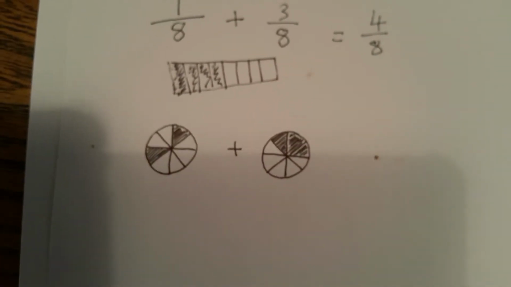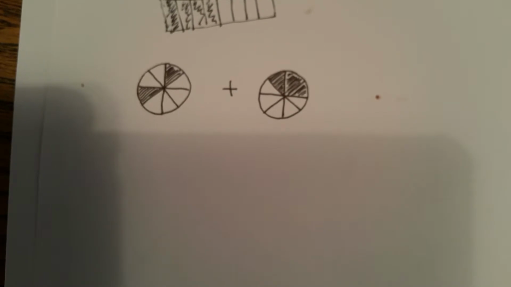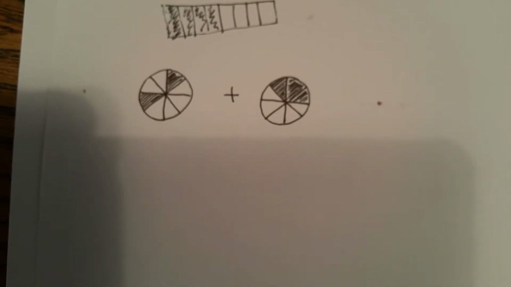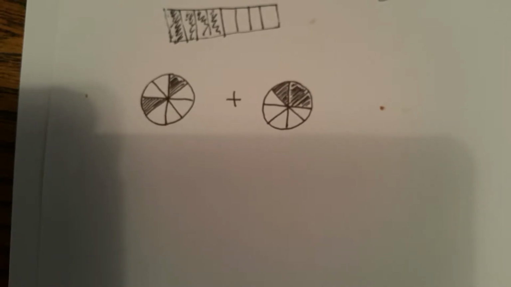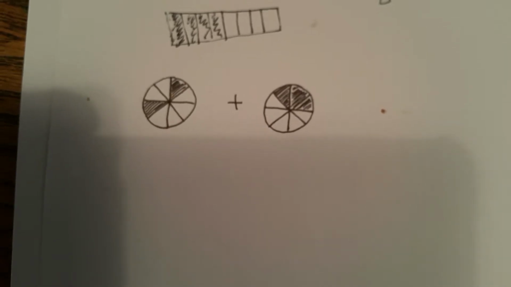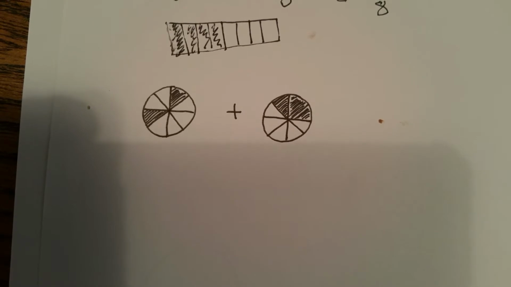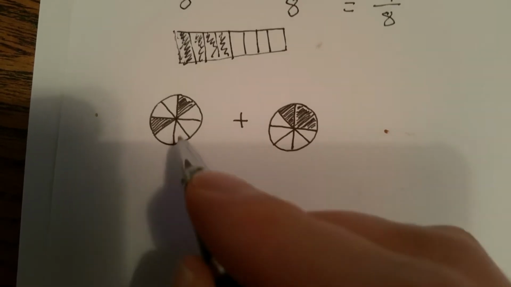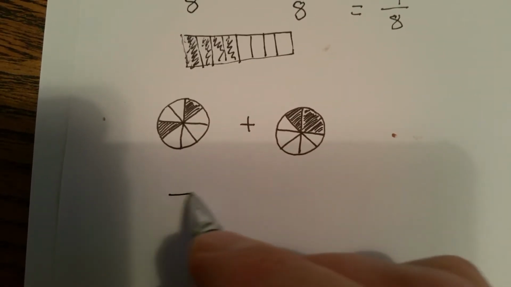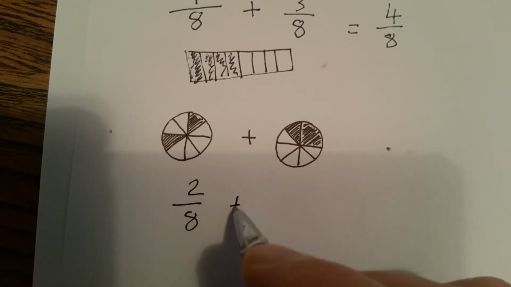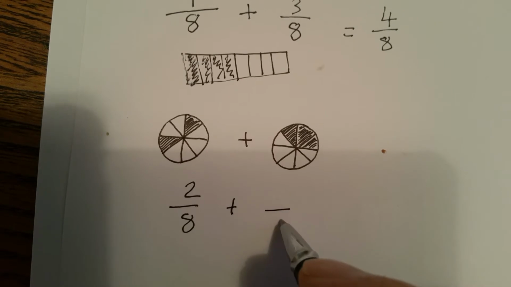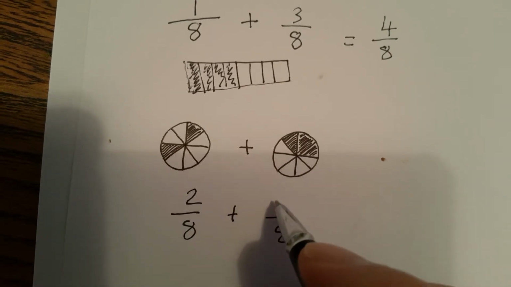Okay, if you pause the video, try and do this one. Change it into fractions first, and then draw it as a bar model and add those bits together. Okay, let's have a look. Those circles are split into 8 again, and the first one shows 2 parts out of 8. This one's split into 8, so that's 3 parts out of 8.